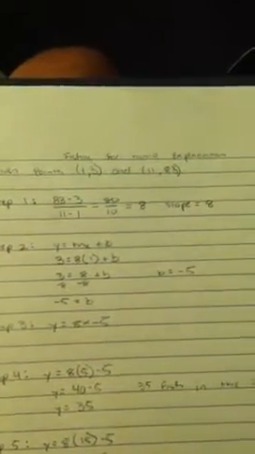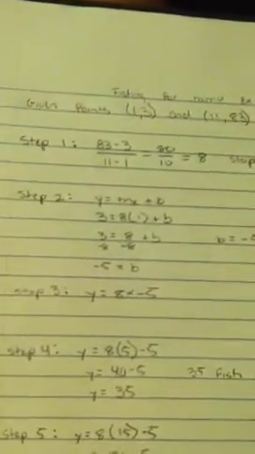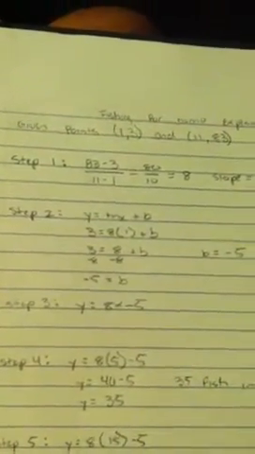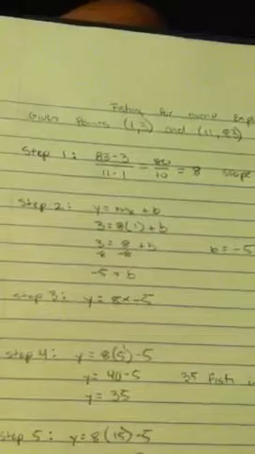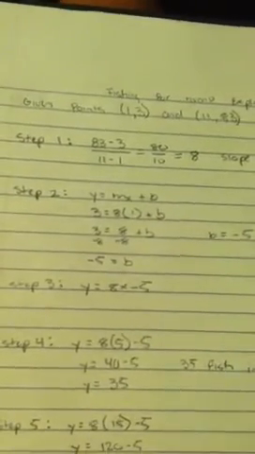This is a video explanation for the linear model word problem, Fishing for Nemo. The problem says Ben goes fishing at the Newport Pier on the weekends. During weekend 1, he caught 3 fish. During weekend 10, he caught enough fish to make a total of 83 fish.